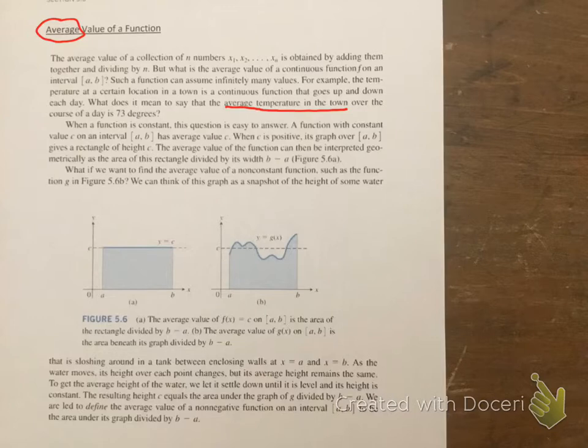And this example provided talks about this in terms of area. And I absolutely love their analogy to water in a tank.